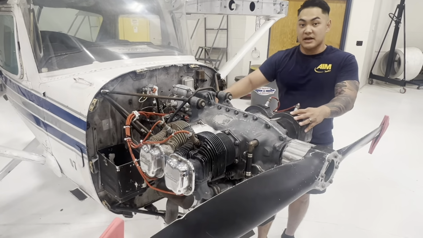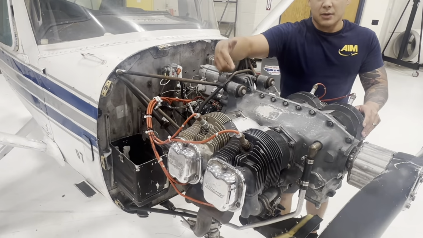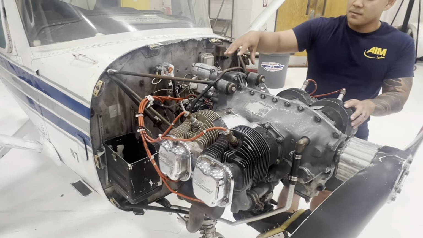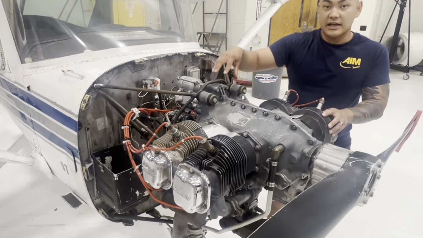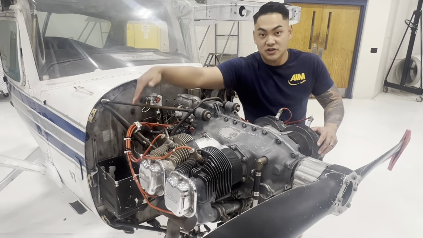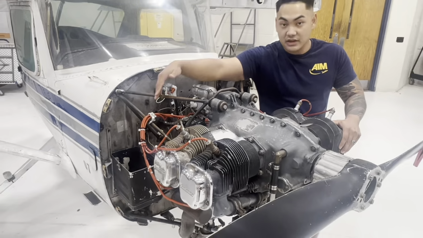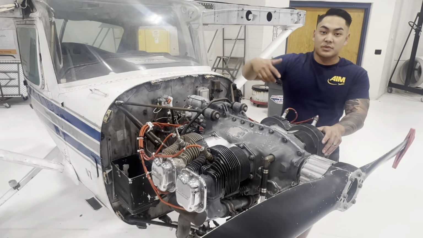Therefore, if one of these magnetos goes out, you'll still have another spark plug to be able to operate this engine. And also, that lets it work independently of the electrical system. So as you can see here, there's no battery on it. If this engine were to fail through the electrical system, this engine will still be able to operate.